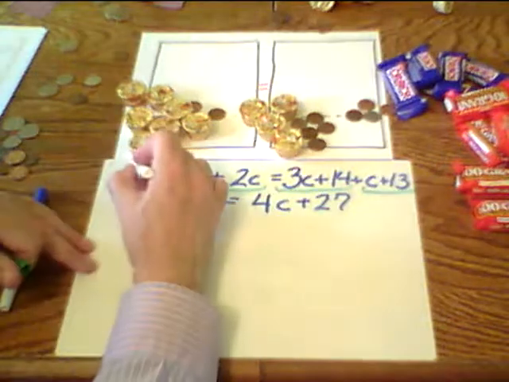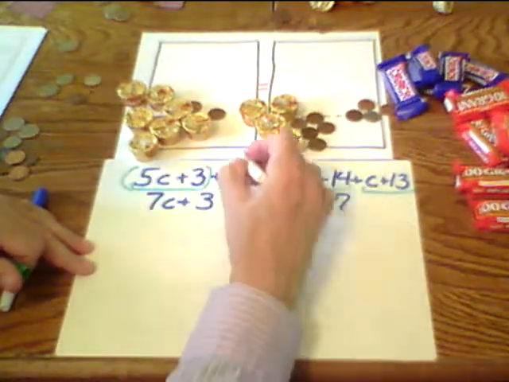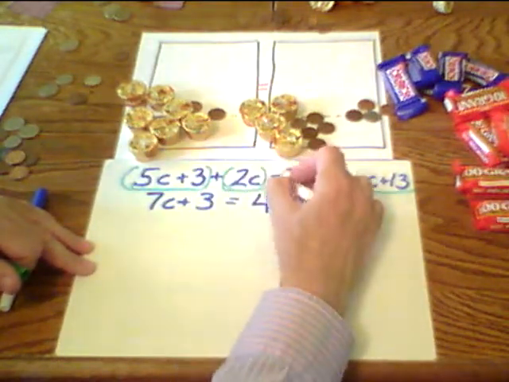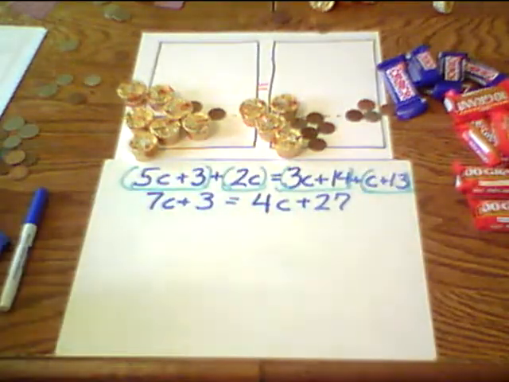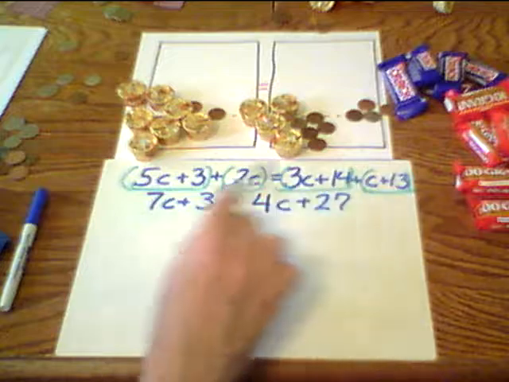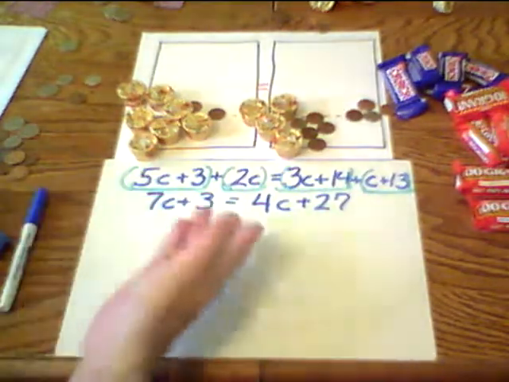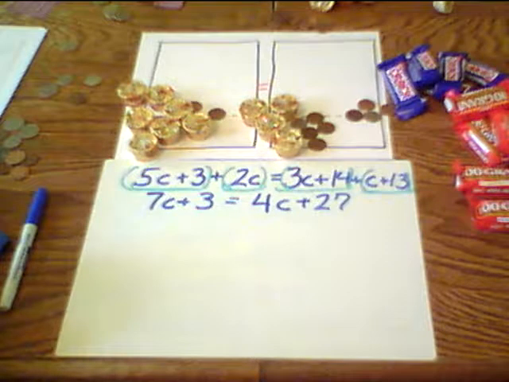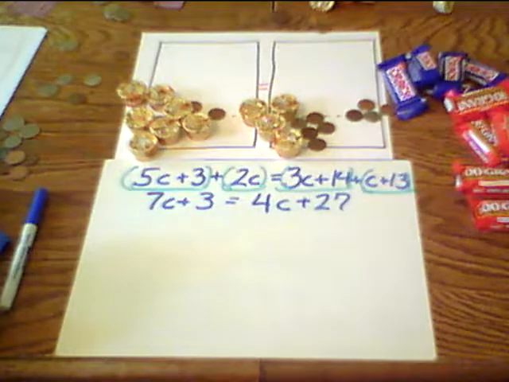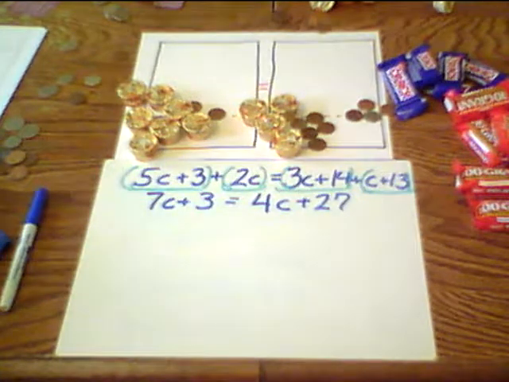If I wanted to, I could have written them like this. I could say that's the one person's, that's the other person's, that's one person, that's the other person. And the idea is I can combine those to get this, and then I'm solving it the same way, just following along with what they did there. All right, so that's how we can introduce adding polynomials.